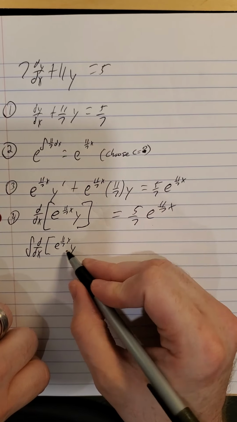One other new idea that they introduced in this section is the idea of a transient term. The idea behind a transient term is if the limit as x goes to infinity of whatever term equals 0, then the term is transient.